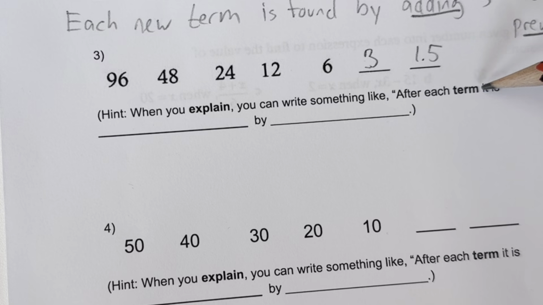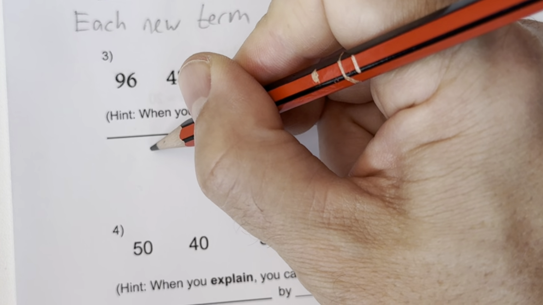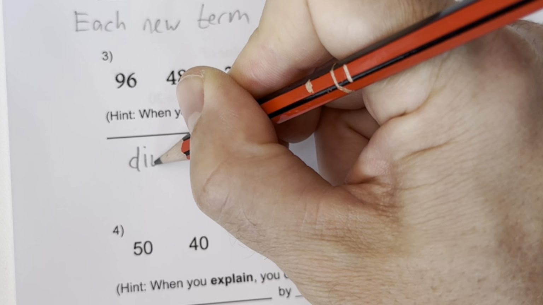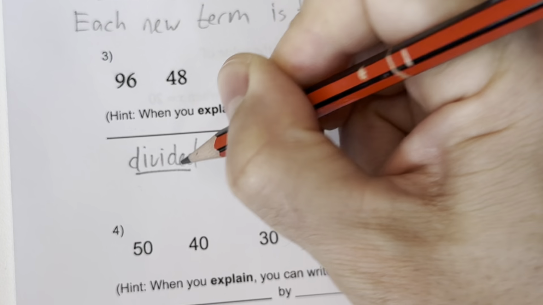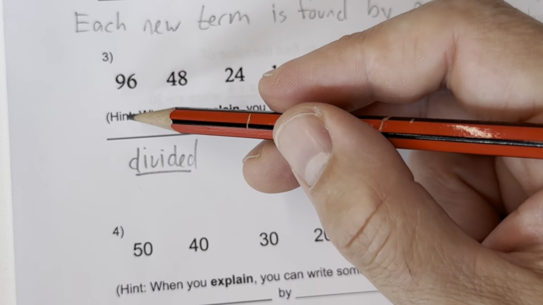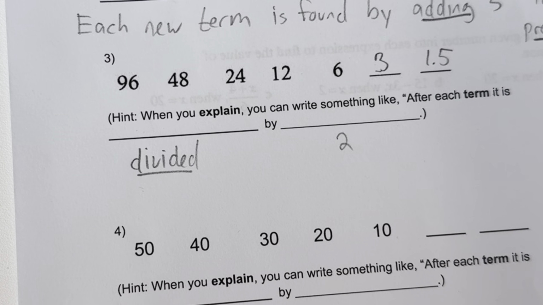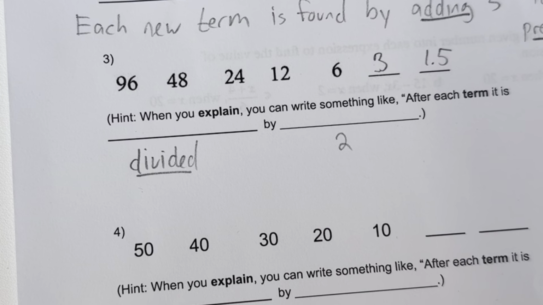So that we can use this one here. It says after each term, it is, so what's our big math word? You'd fill in divided by 2. And again, on your test, you will be asked to write out a sentence that explains your reasoning or talks about how each term changes.